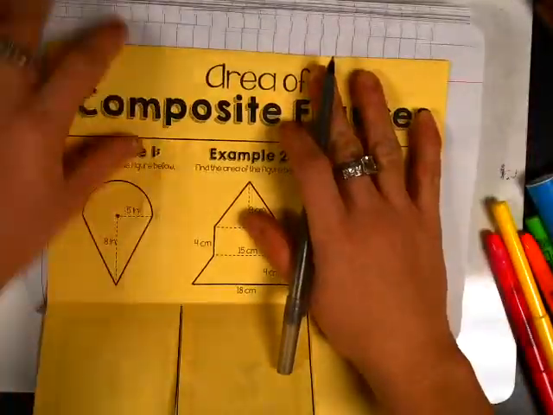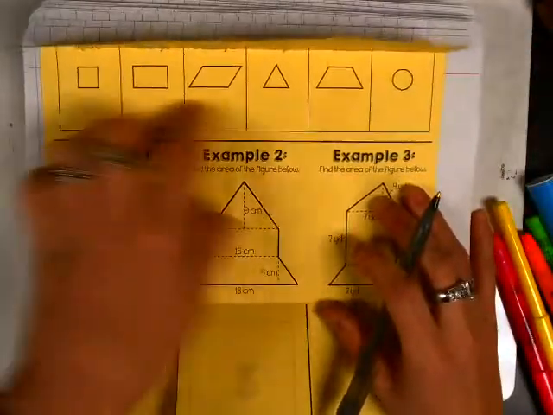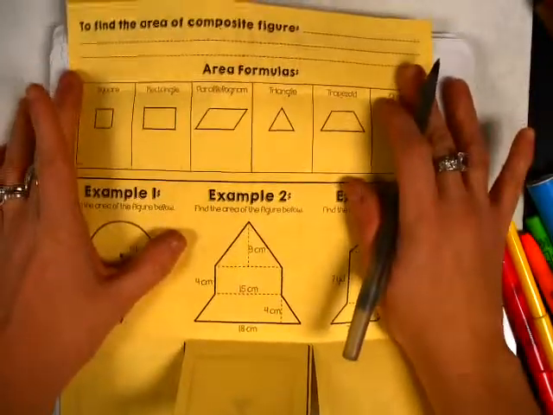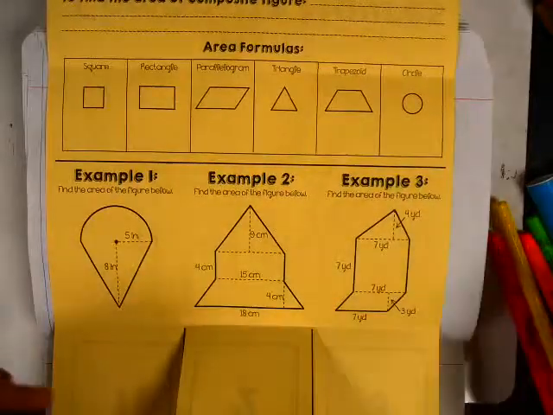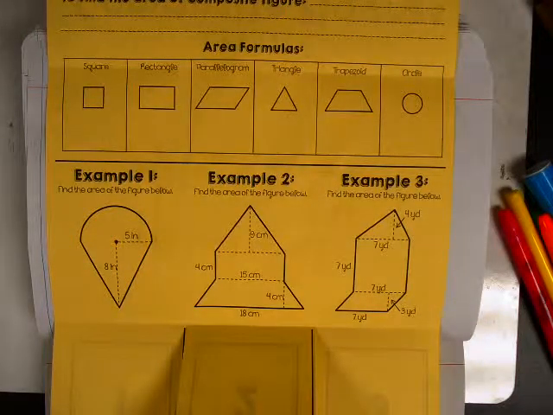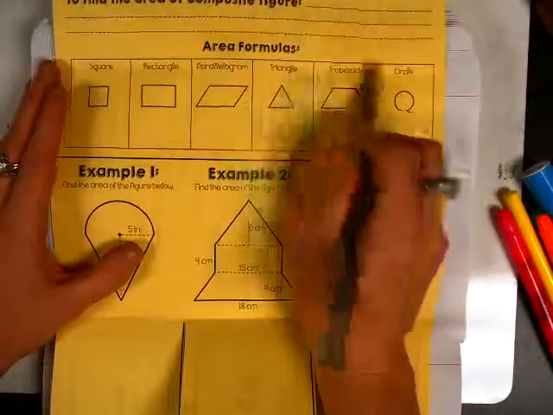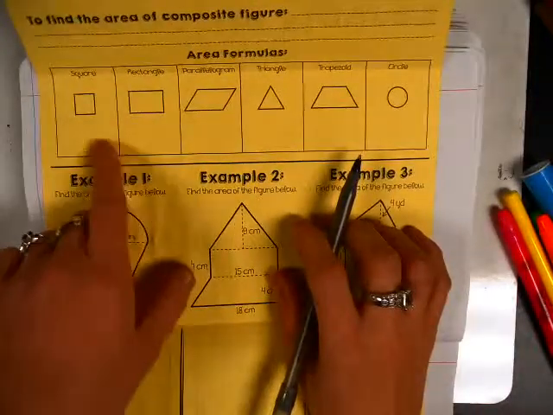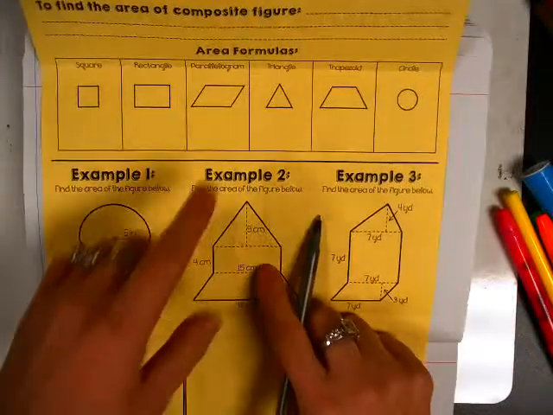Alright, so area of composite figures. We all glued them in today, and all of this is just combining what we've already known. First of all, let's quickly review the area formulas you already know. You can look in your formula chart or on your other chart. We know how to find the area of each one of these shapes. If we know how to do each one of these shapes, we can do more complex shapes. That's all this is.